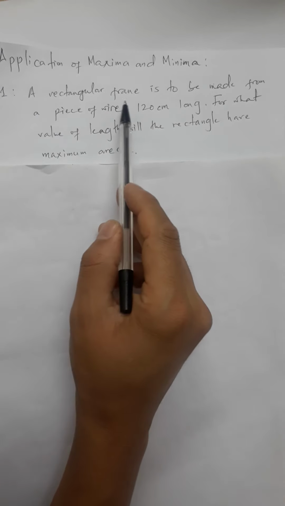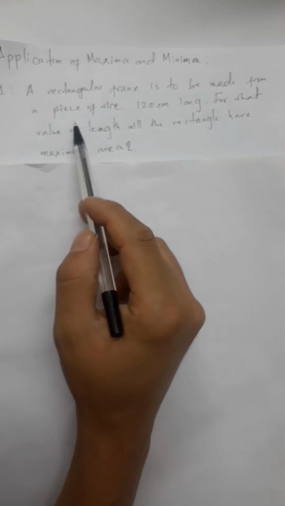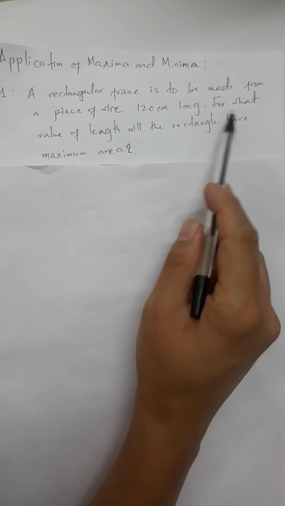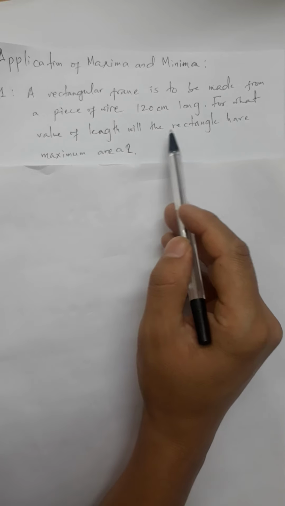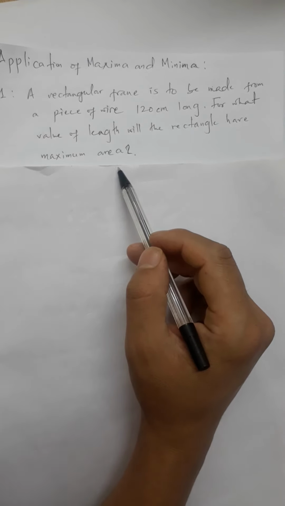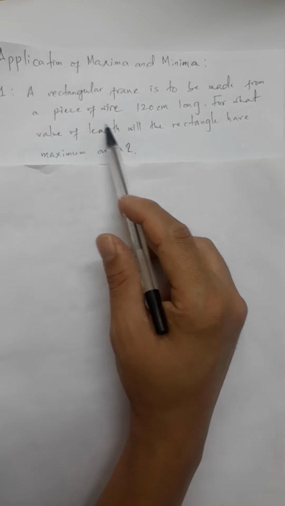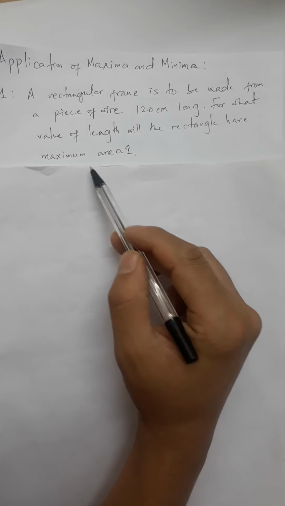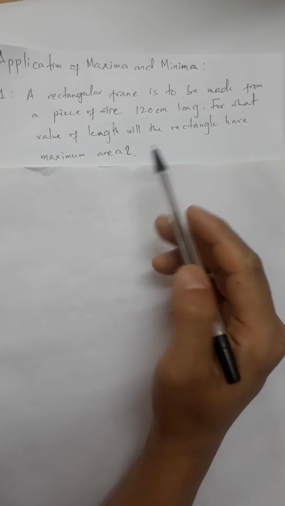A rectangular frame is to be made from a piece of wire 120 centimeter long. For what value of length will the rectangle have maximum area? So basically we have to find the length of the rectangle that is required to have a maximum area.